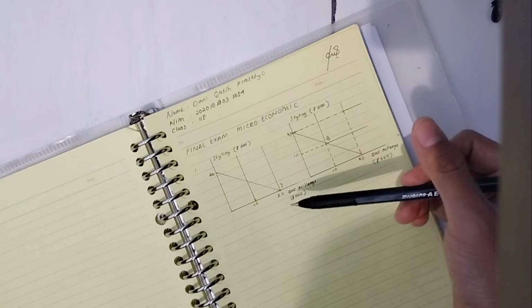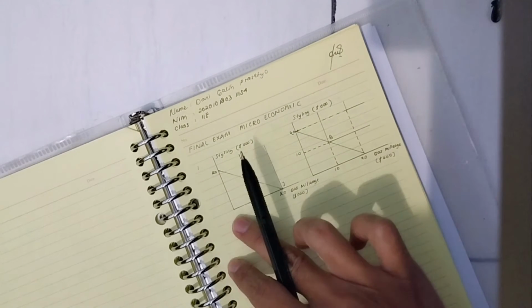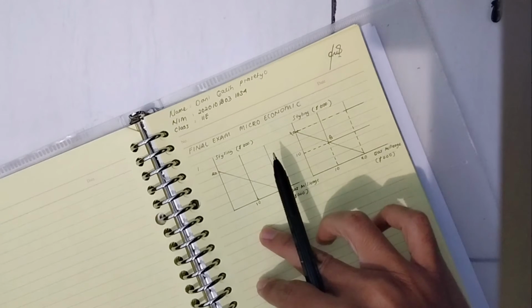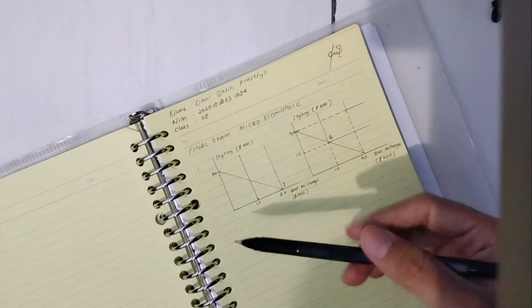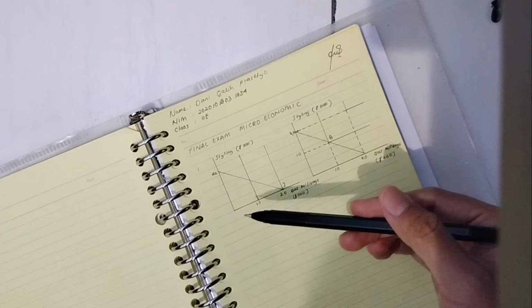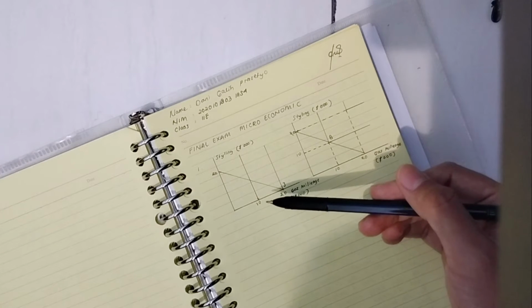What about Genial? Genial is on the left in here, the curve of Genial, and this is the curve of Brian. Genial on the left has indifference curves that are vertical.